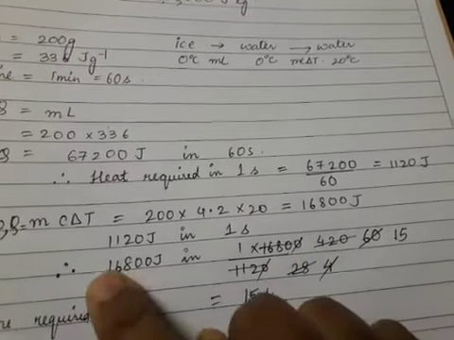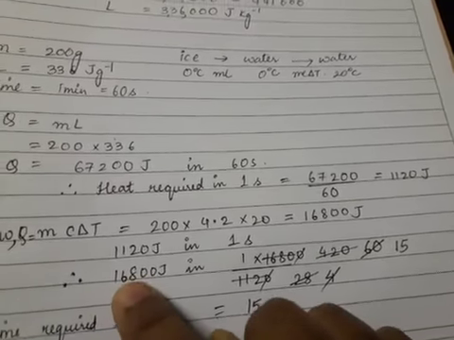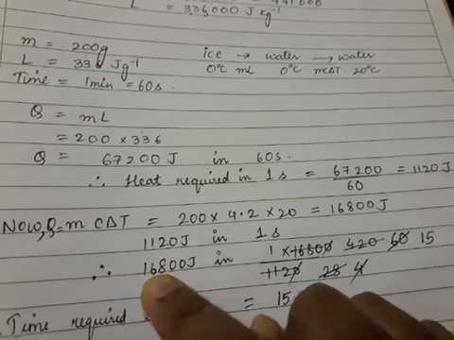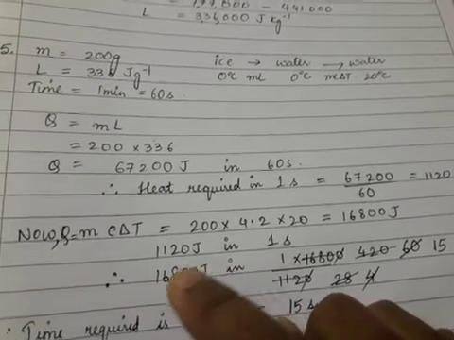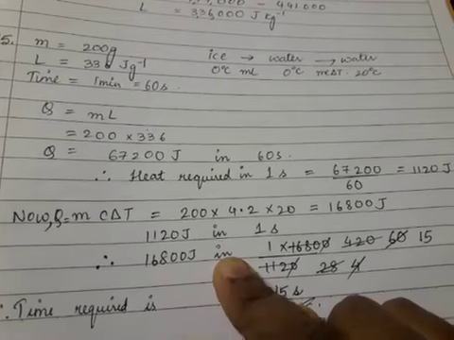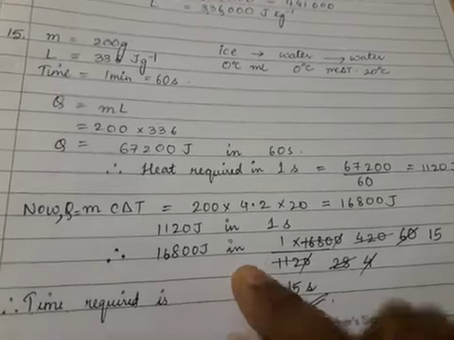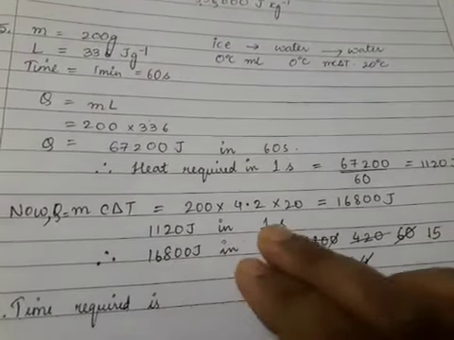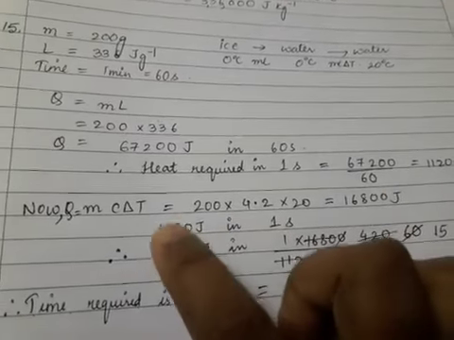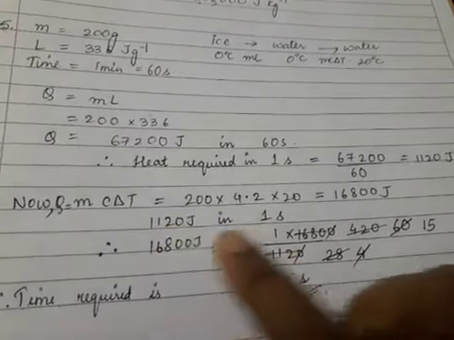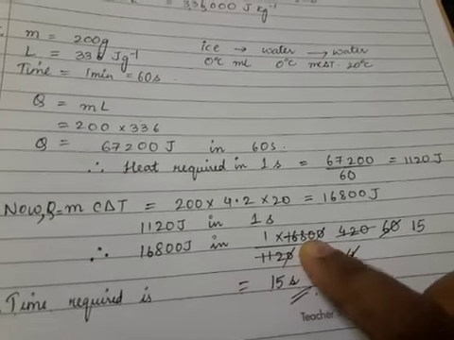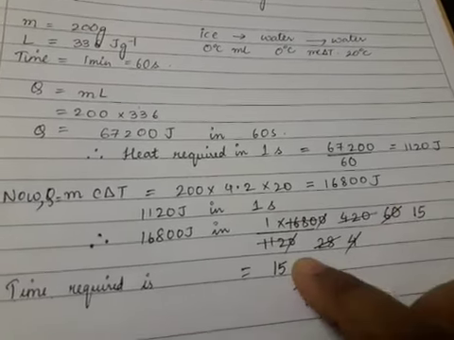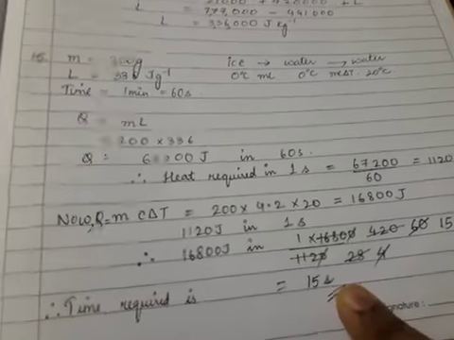So 16,800 joule energy will be required in how many seconds? That is the question. So how much time is required? So 16,800 joule will be, same thing, unitary method, 1 second divided by 1120 into 16,800. Then you do the cancellation and the calculation, and you will find the answer to be 15 seconds. Clear? So this is how it must be done.